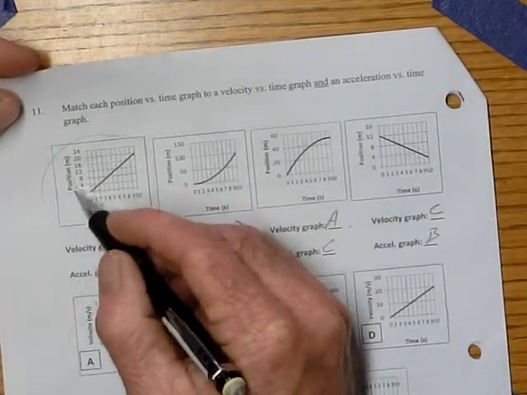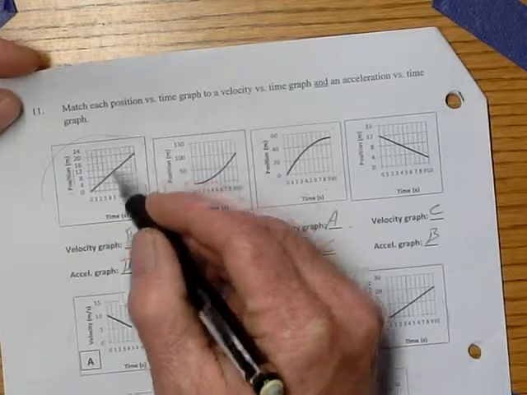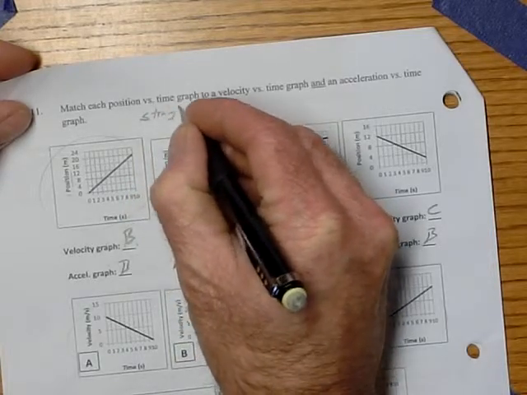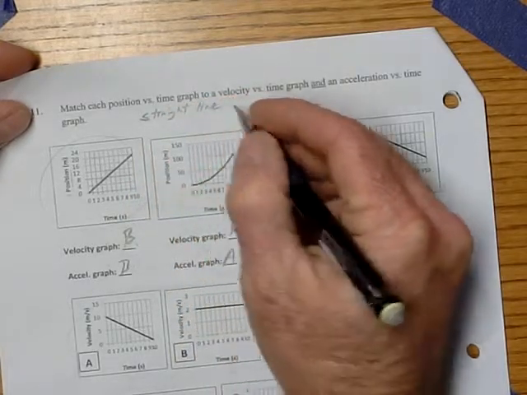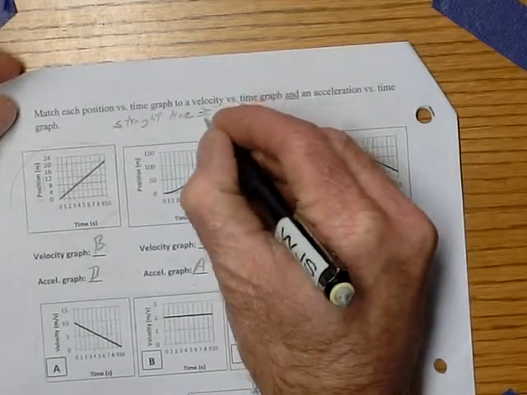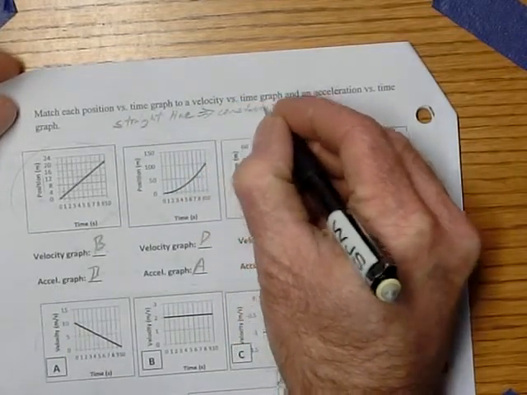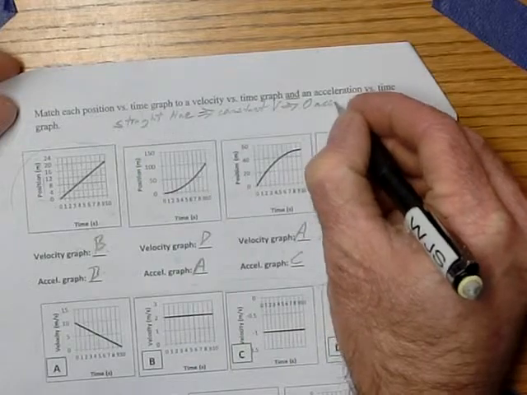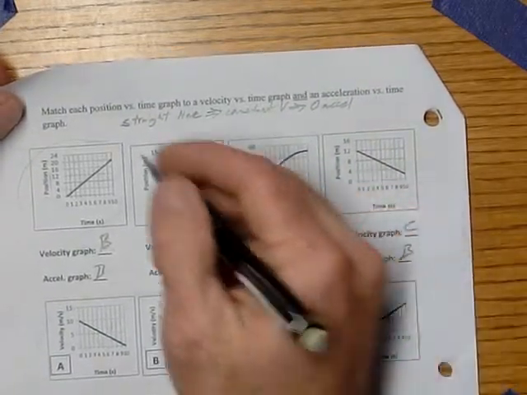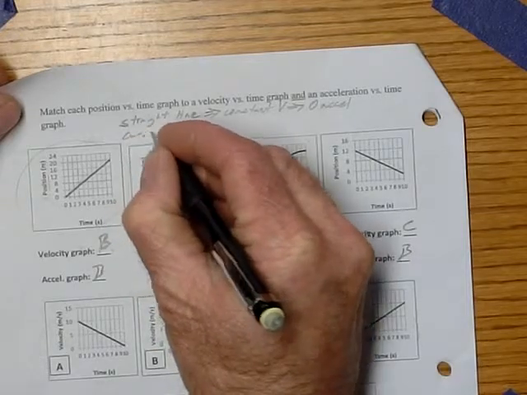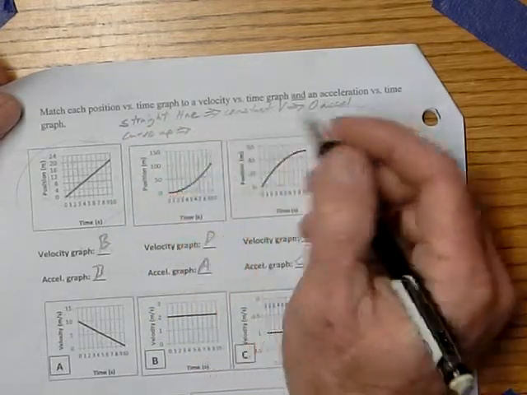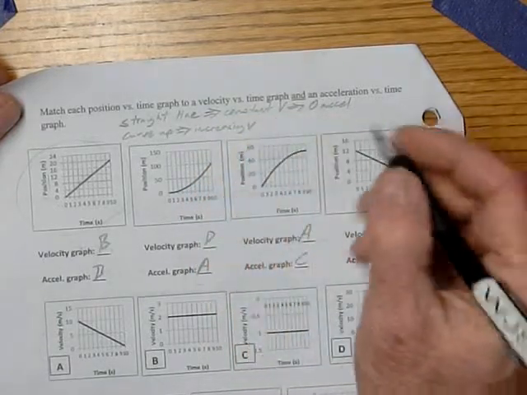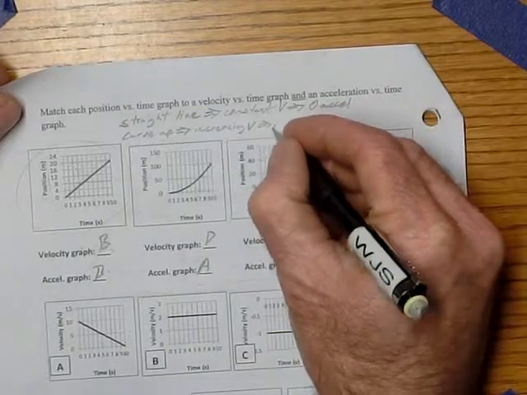So first, whenever you have a position versus time graph, it's straight like this, that shows constant acceleration, or sorry, constant velocity. So a straight line, you could say linear, means constant velocity. And constant velocity means 0 acceleration. Curving up, what that means is increasing velocity. And what an increasing velocity means is positive acceleration.